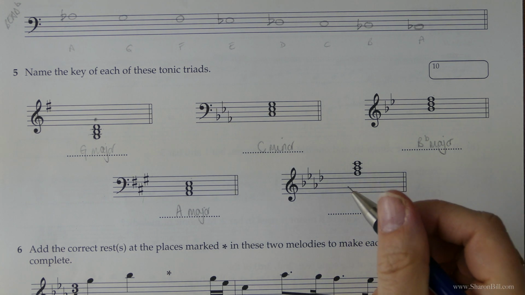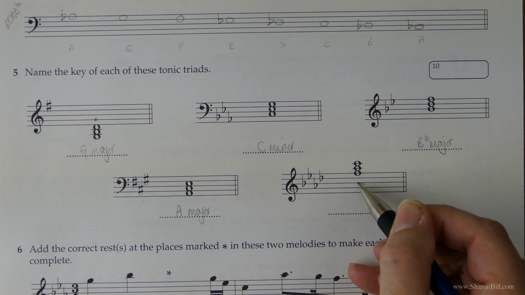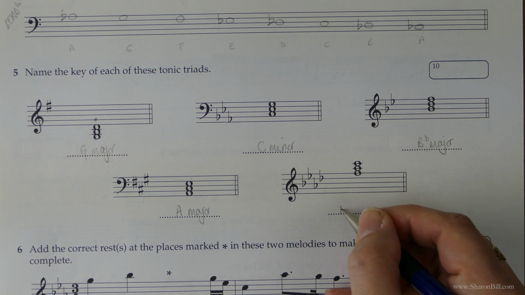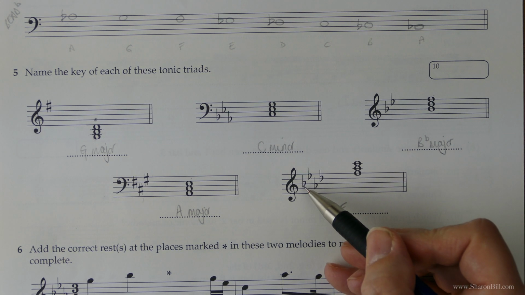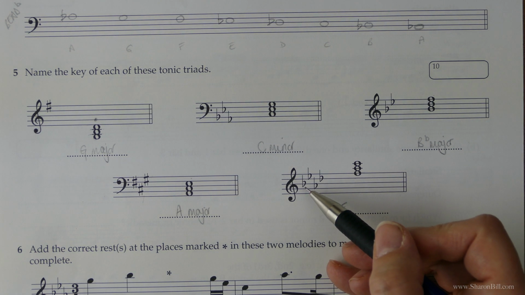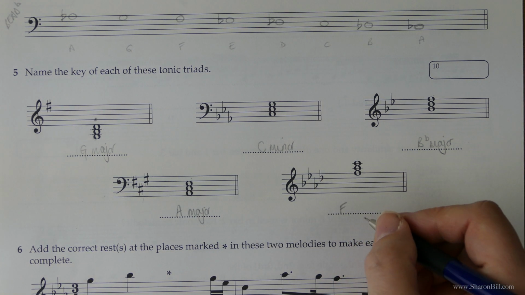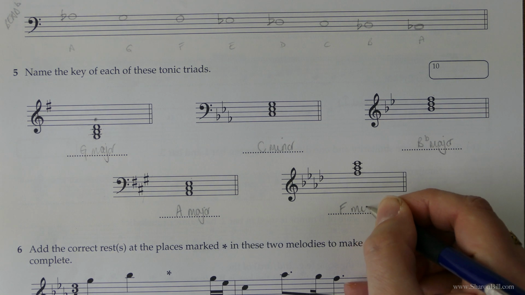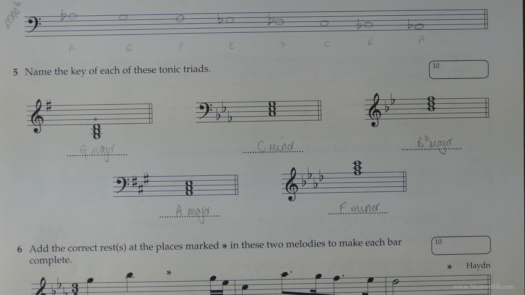Now this last one, we're in the treble clef, our key note, every good boy deserves football, is F. It can't be F major. F major would only have B flats. However, F minor is related to A flat major and has a key signature of 4 flats, and so that's correct. So we know that that's F minor. There we go. And that's the end of that question.